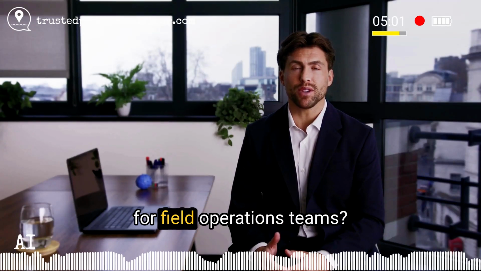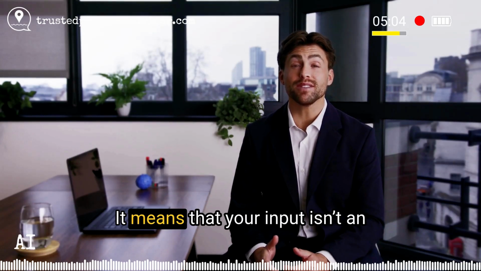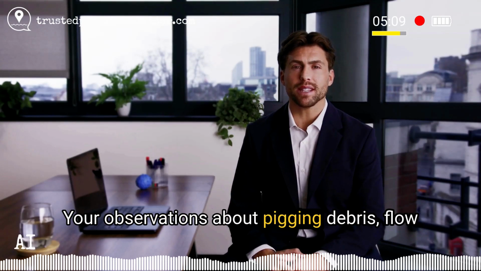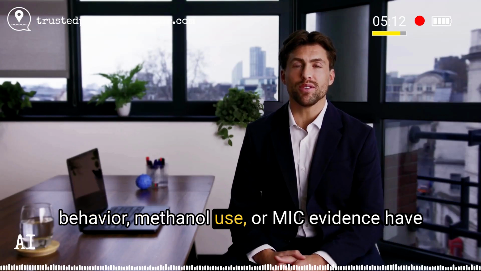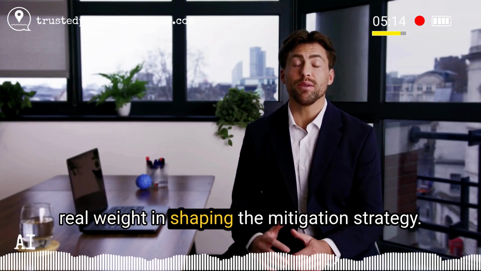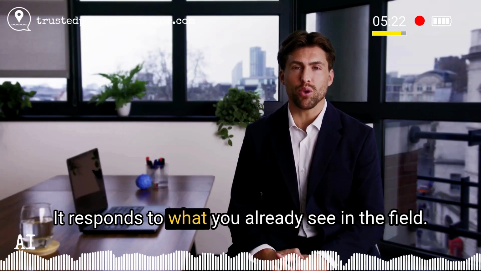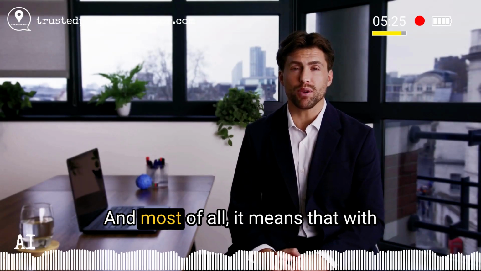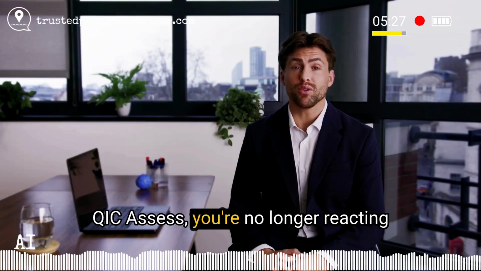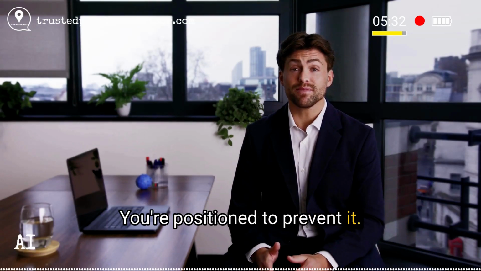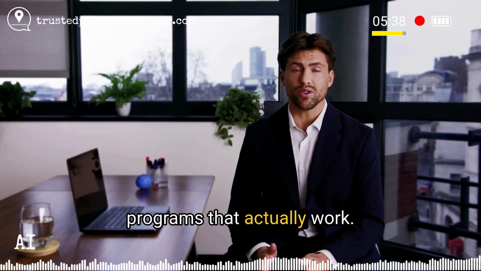So what does this mean for field operations teams? It means that your input isn't an afterthought, it's the starting point. Your observations about pigging debris, flow behavior, methanol use, or MIC evidence have real weight in shaping the mitigation strategy. It means the CMP-IC isn't generic. It's tailored. It responds to what you already see in the field. And most of all, it means that with QIC Assess, you're no longer reacting to corrosion that's already happened. You're positioned to prevent it. That's the QIC Assess difference. That's how we build integrity programs that actually work.